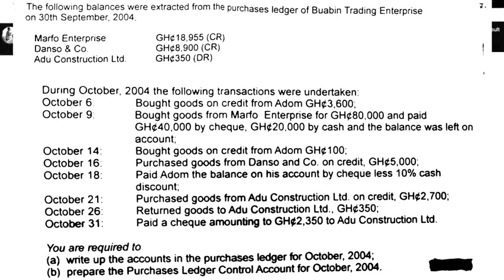We are required to, A, write up the accounts in the purchase ledger for October 2004, and B, prepare the purchase ledger control account for October 2004.